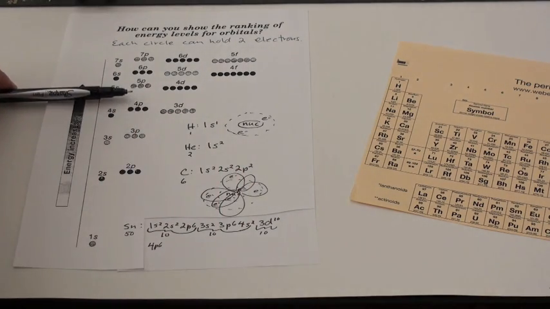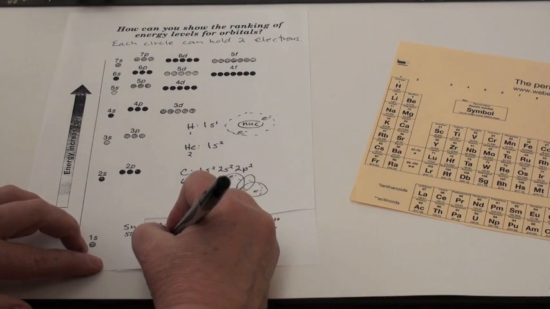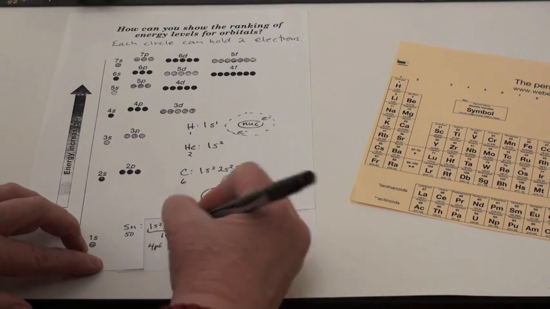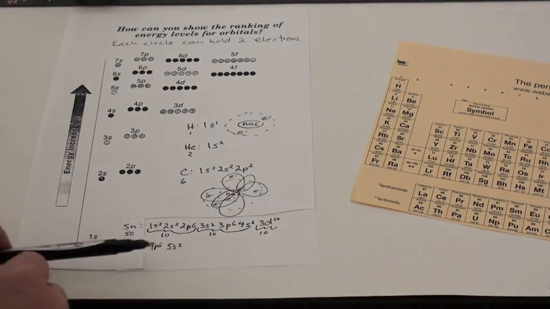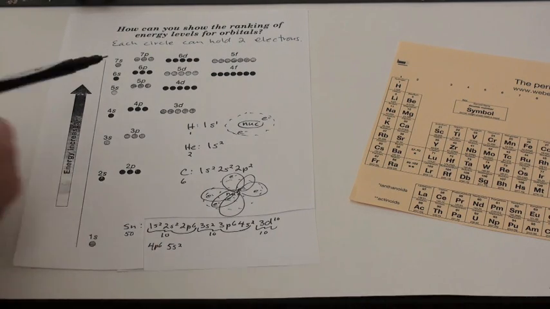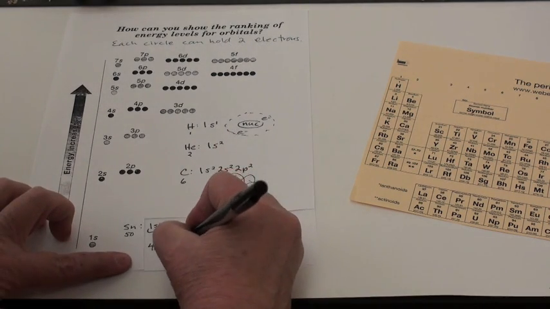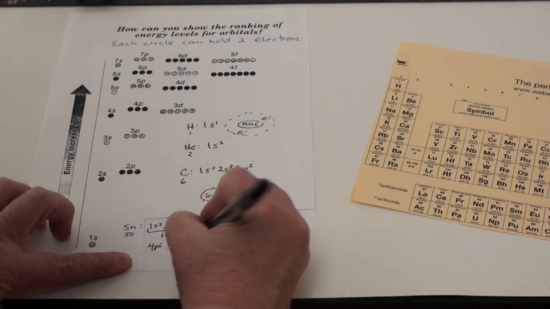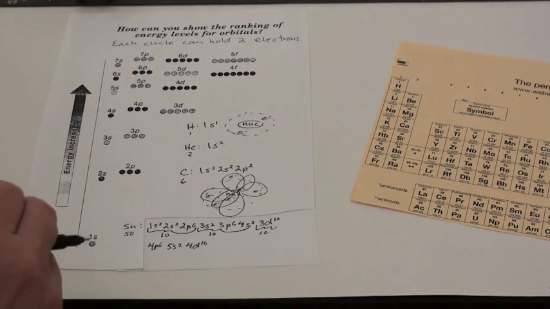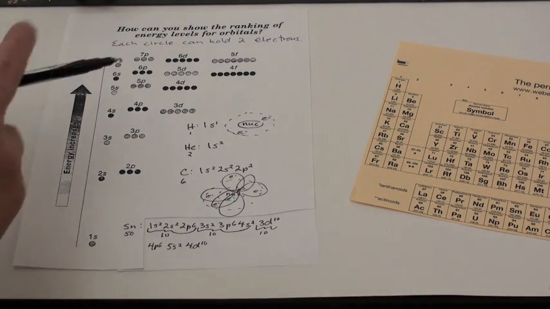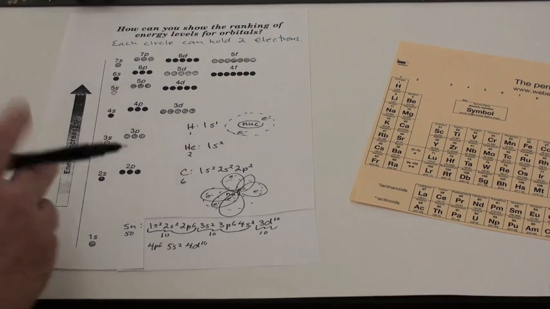And after 4p6, we have 5s2, which means we have 38 done so far. After 5s2, we have 4d10. So that means we've done 48. We just need 2 more, and those are in the 5p.